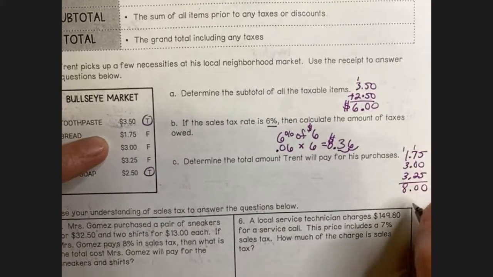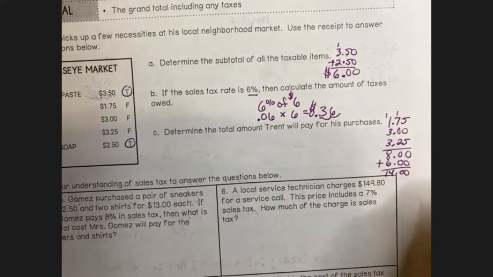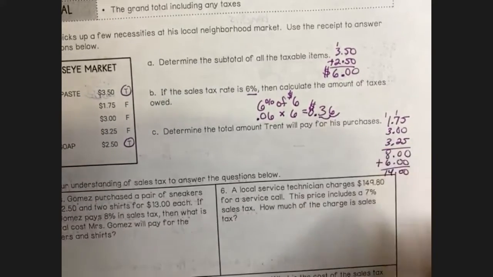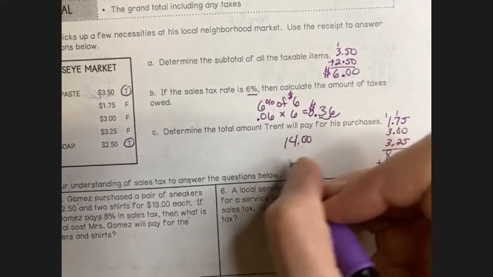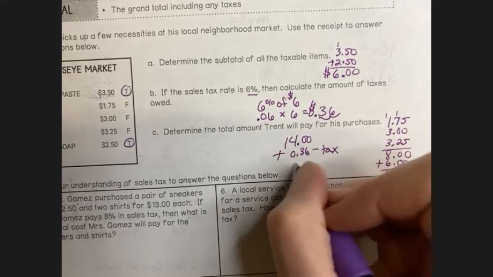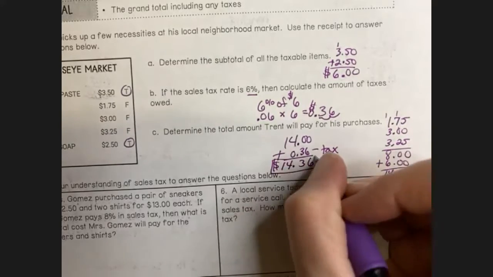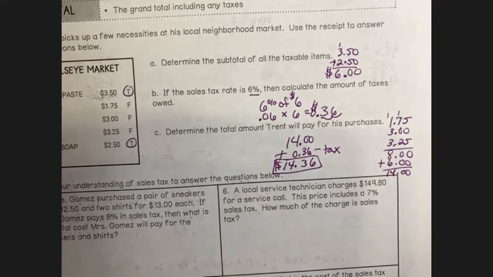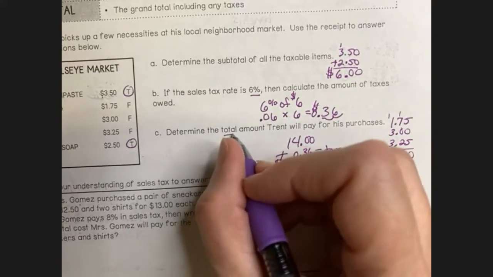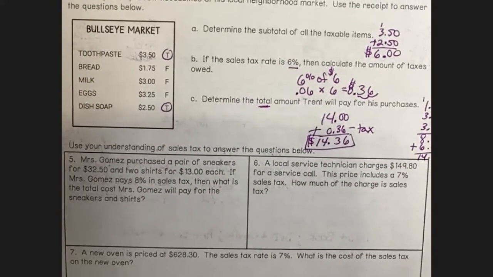That's $8 plus the $6 that I had in taxable items for $14. And then I have the 36 tax. So $14 plus 36 cents, and this is tax, for a grand total of $14.36 for his entire bill. That's his total. So we have to make sure we include tax and the other amounts as well for this whole bill.